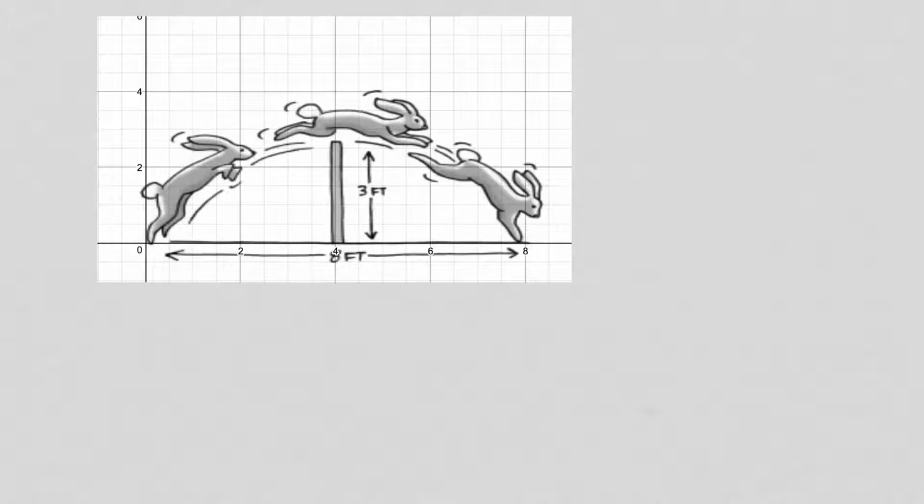And recall that when we did the rabbit problem, we identified 3 very key points. The first point being the origin, where the thing starts at 0, 0. The second point being where the jump ends at 8, 0. And the third point being the highest point of the jump.